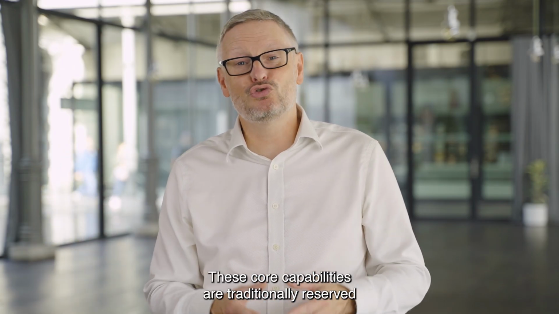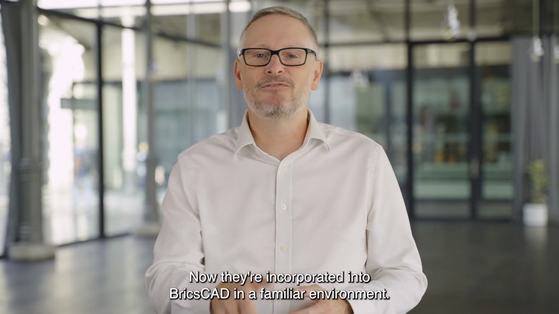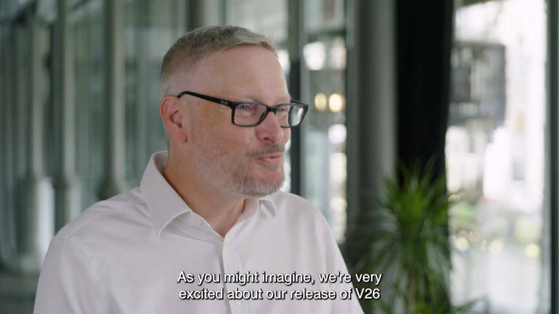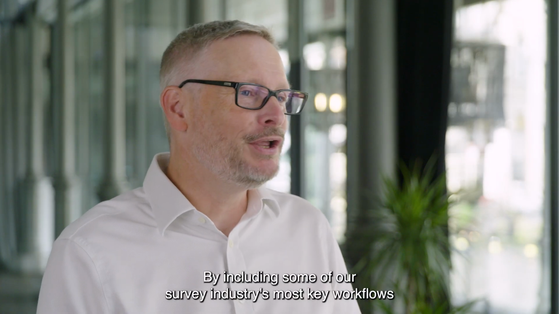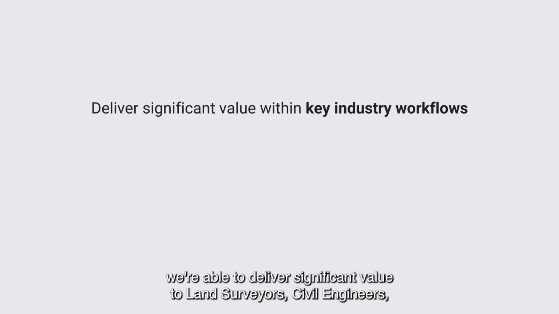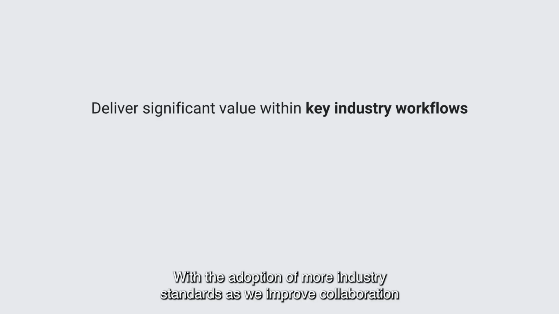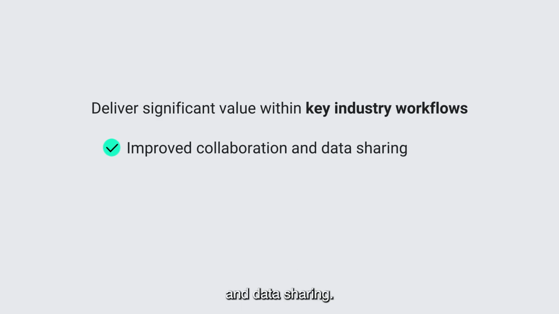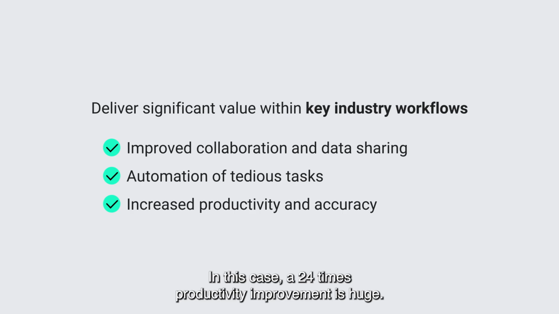These core capabilities are traditionally reserved for dedicated toolsets. Now they're incorporated into BricsCAD in a familiar environment. As you might imagine, we're very excited about our release of V26 for land surveyors. By including some of our survey industry's most key workflows within a familiar environment, we believe we're able to deliver significant value to land surveyors, civil engineers, and GIS technicians. With the adoption of more industry standards, we improve collaboration and data sharing. We've continued to drive significant levels of efficiency. In this case, a 24 times productivity improvement is huge.